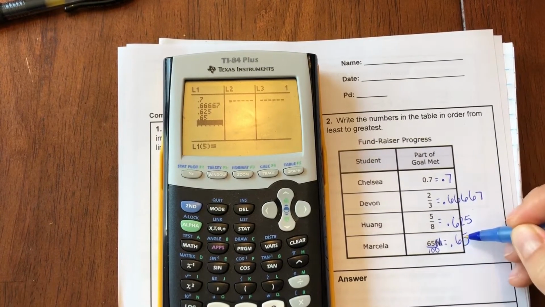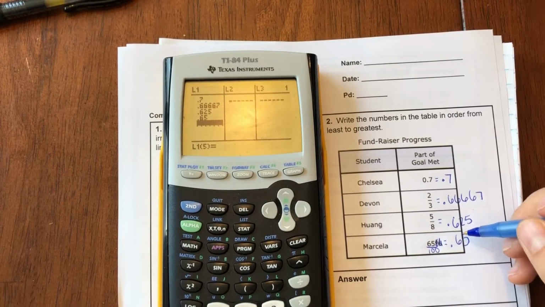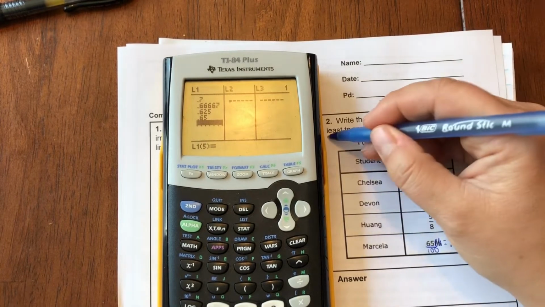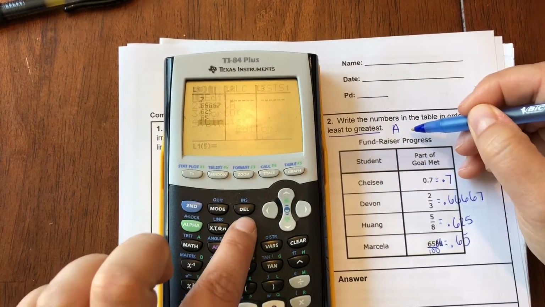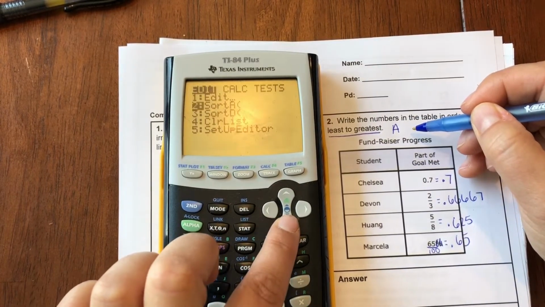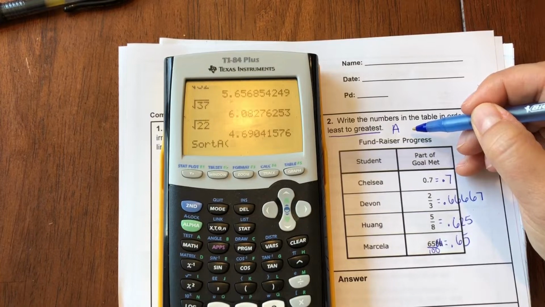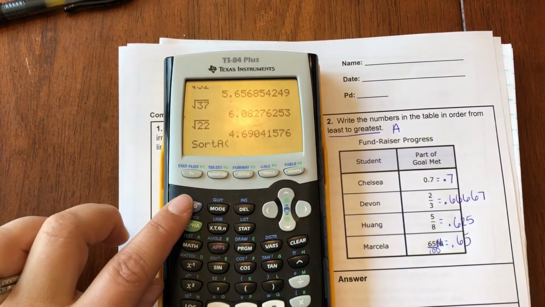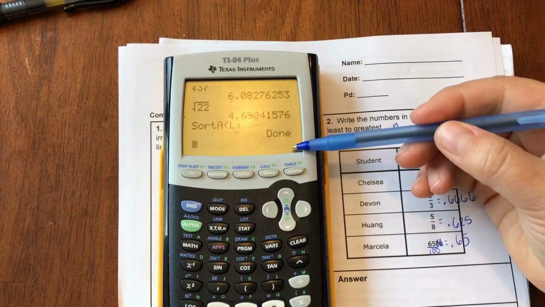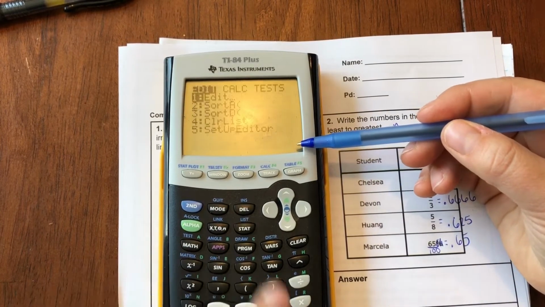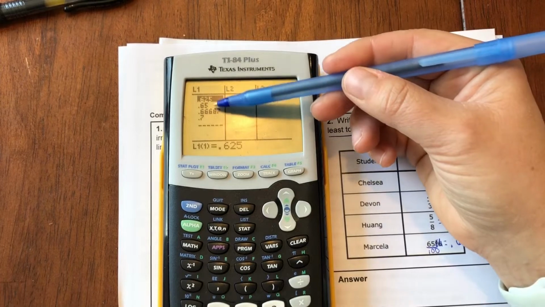So I see that I have got all the decimal values. Then I'm going to use my calculator to put it in order from least to greatest. So that is ascending order. Stat, sort ascending, number 2. I want to sort list 1, which is down here in blue. List 1, enter. Once the screen tells me done, I can go back, and it's in order from least to greatest.